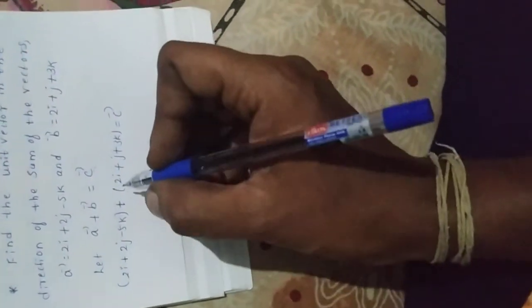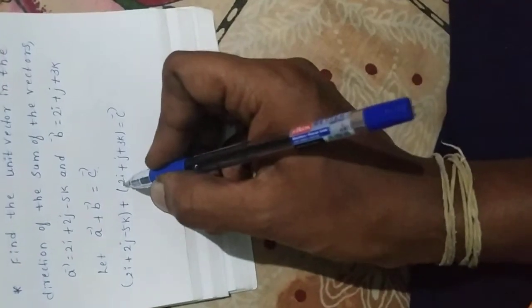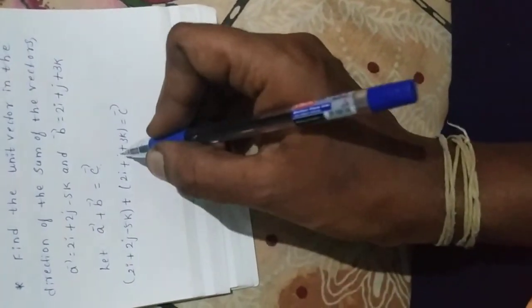The sum means you add the coefficients of the i component separately, j component separately, and k component separately.